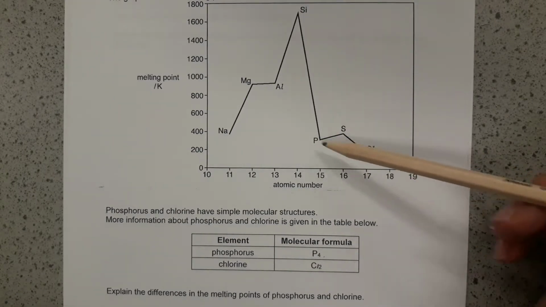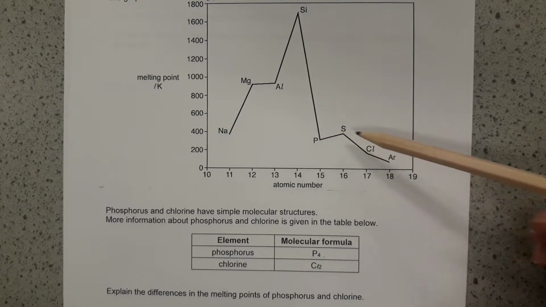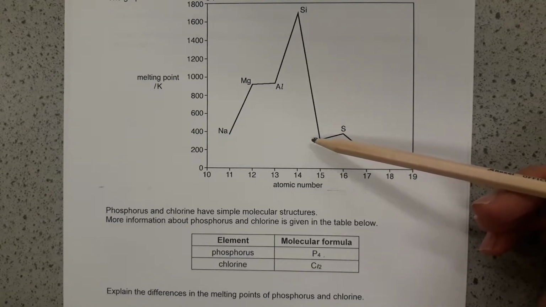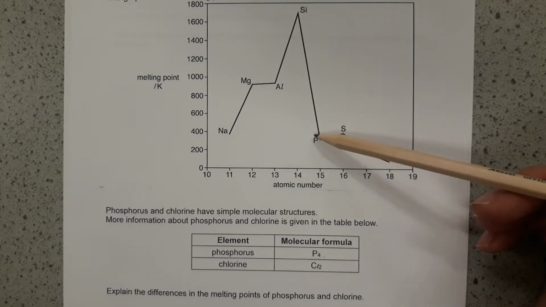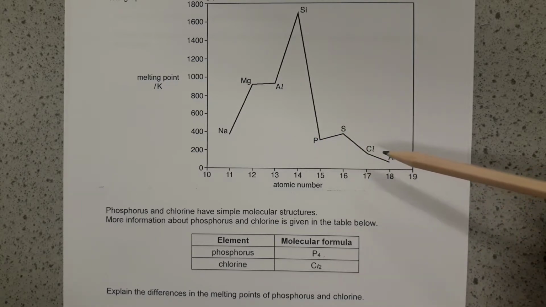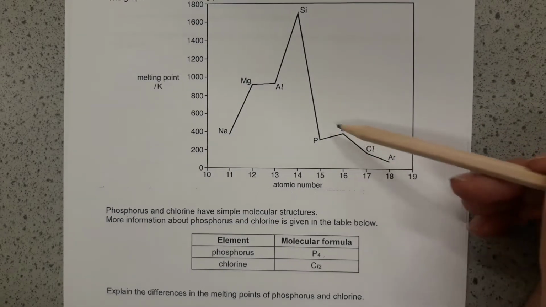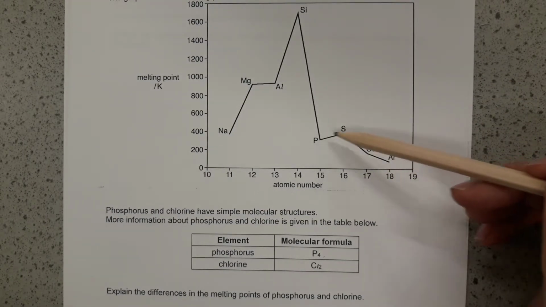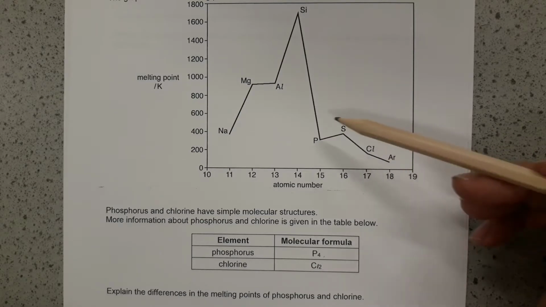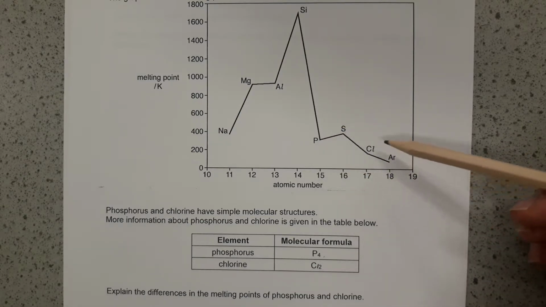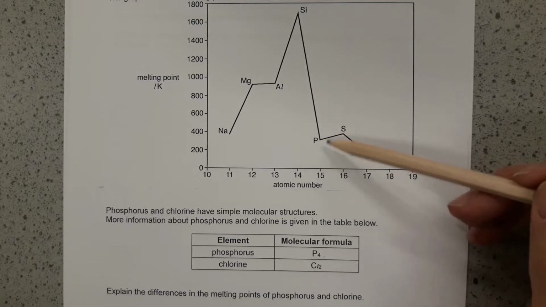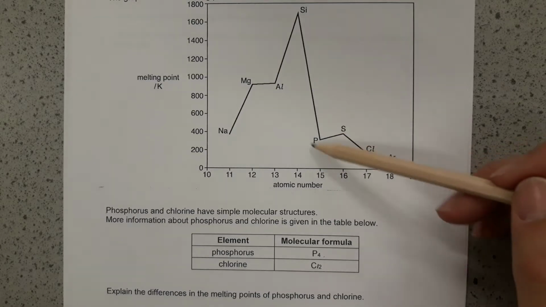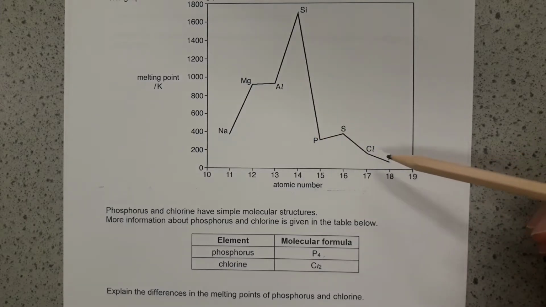Per atom, there are only 2 more electrons in chlorine than in phosphorus. So on the atomic level, you'd expect the London forces to be very similar, probably a little bit higher for chlorine because it's got 2 more electrons. However, because we have 4 phosphorus atoms as opposed to 2 chlorine atoms, the number of electrons in phosphorus molecules is significantly higher. So we're going to have higher melting and boiling points in phosphorus because there are more electrons.